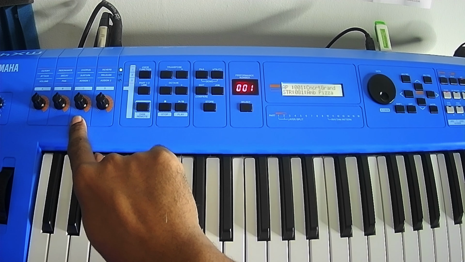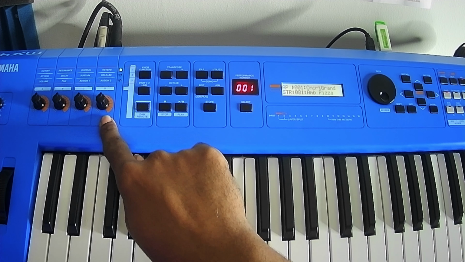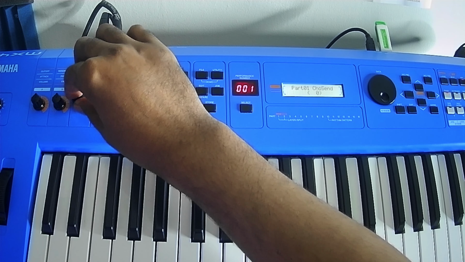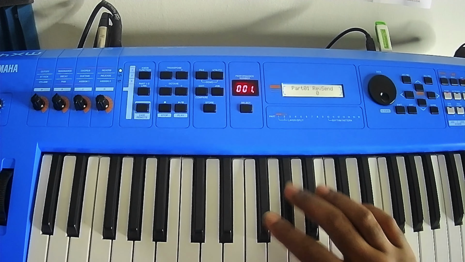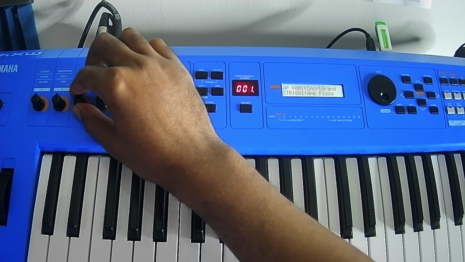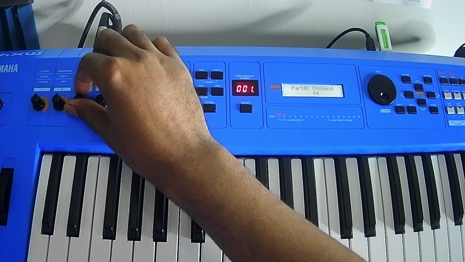Now it comes with this chorus and this reverb. And if you didn't know any better, you probably think that's all that they have. So I'm going to go ahead and turn these down. Well, the chorus was off, but it comes with the reverb on. So let me turn this chorus up.